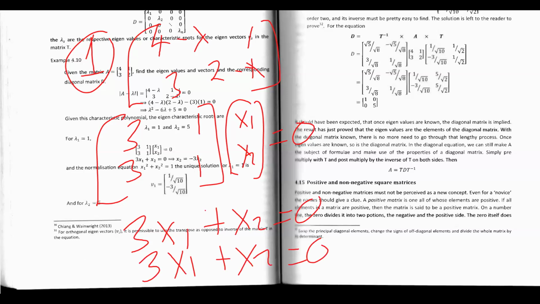And we can make x2 the subject of the formula, right? So x2 will be equal to negative 3x1, isn't it? Yes, I'm following.